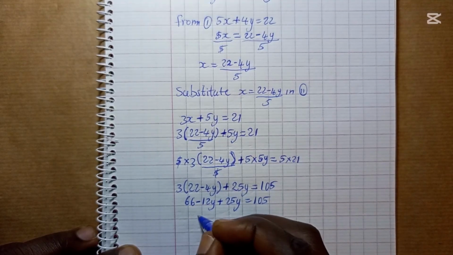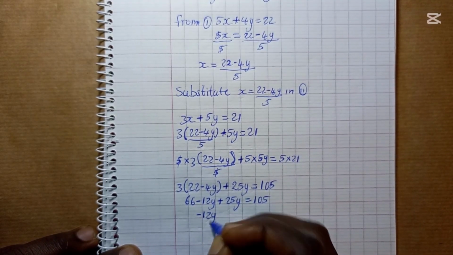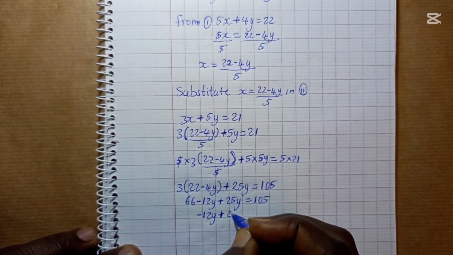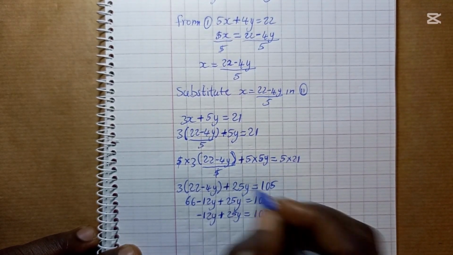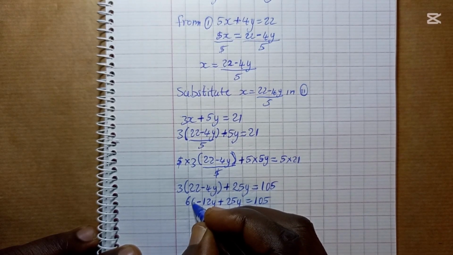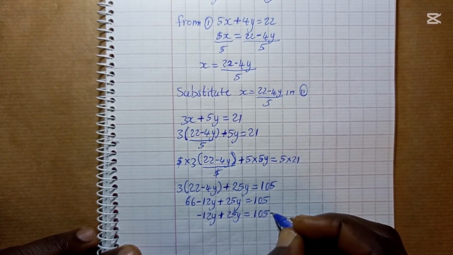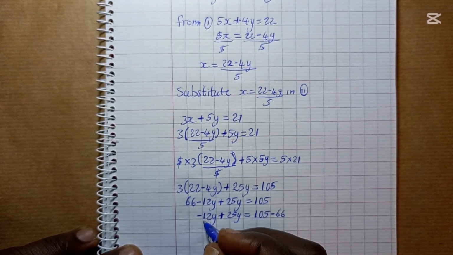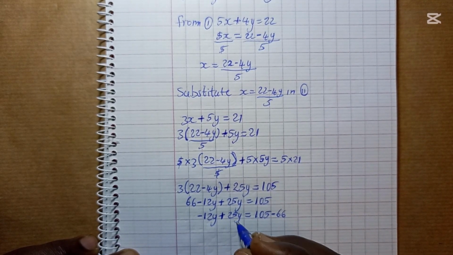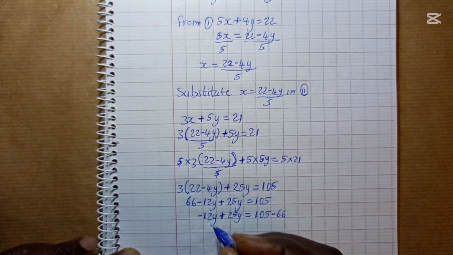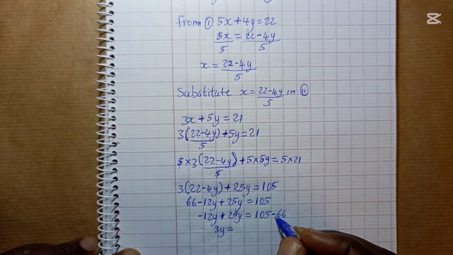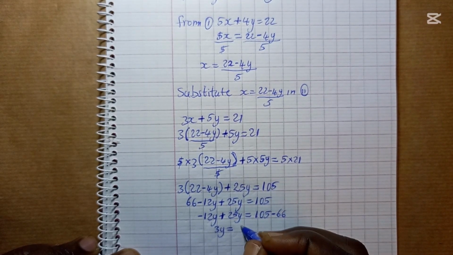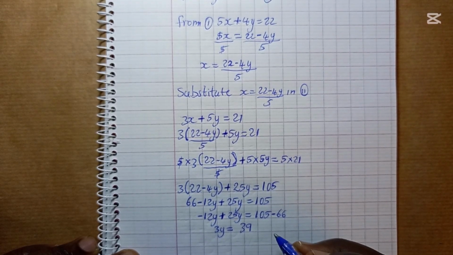Now I'm going to collect like terms: minus 12y plus 25y is equal to 105, and plus 66 will cross over to minus 66. So minus 12y plus 25y will give us 13y. So 13y is equal to 105 minus 66, that will give us 39.